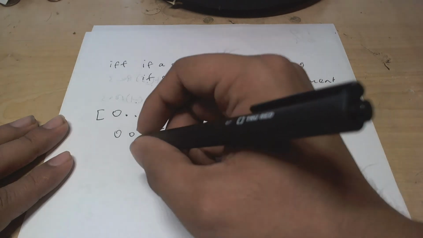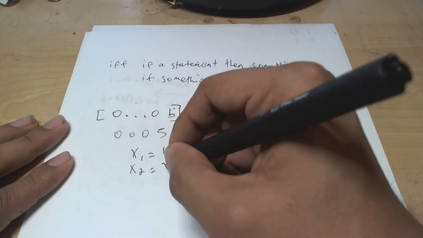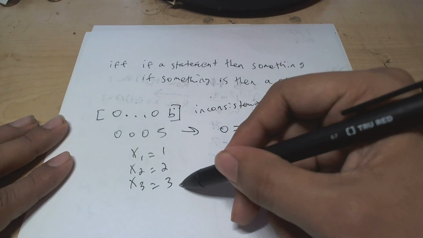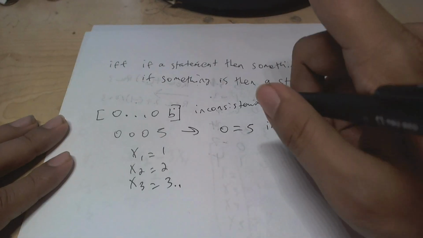So if, let's say, you get something like x sub 1 equals 1, x sub 2 equals 2, x sub 3 equals 3, there are no free variables. And because there are no free variables, there's a unique solution. There's only one.